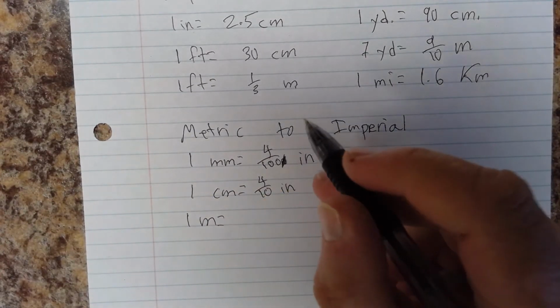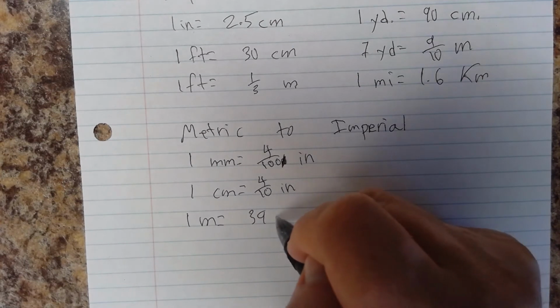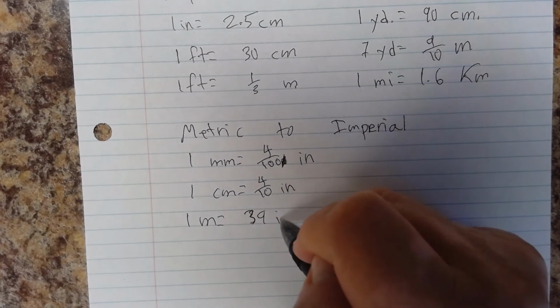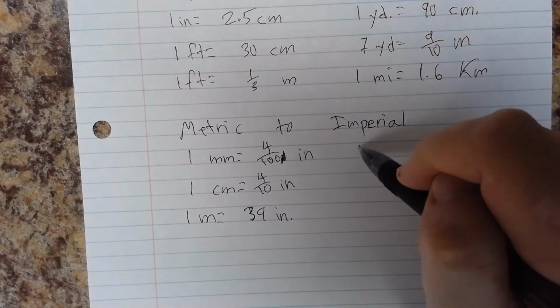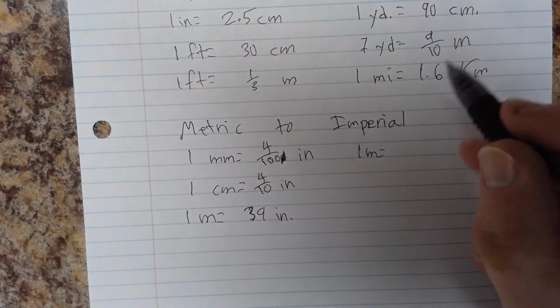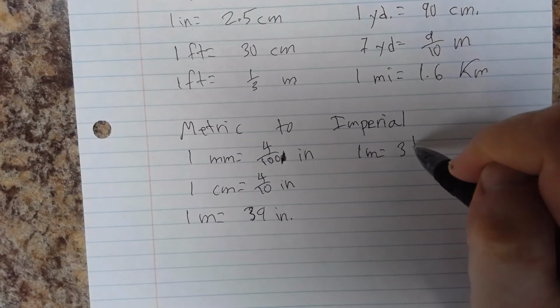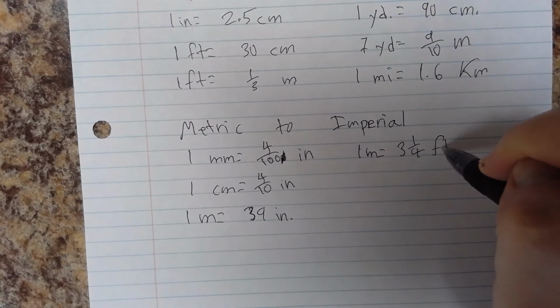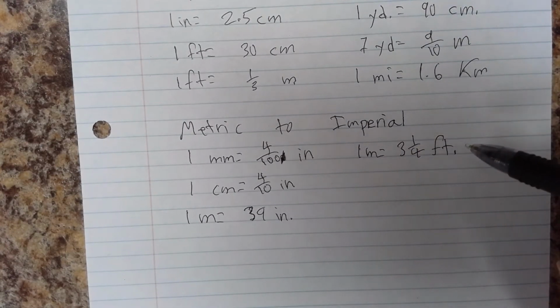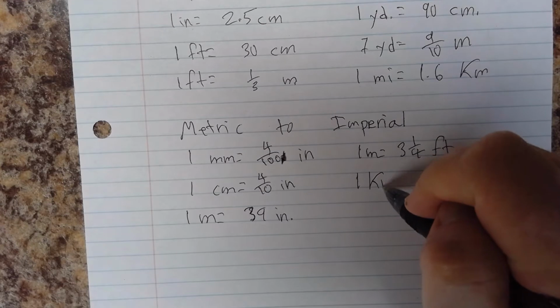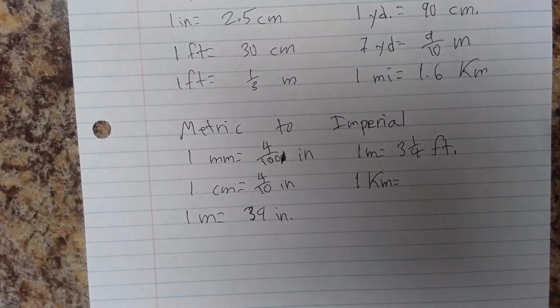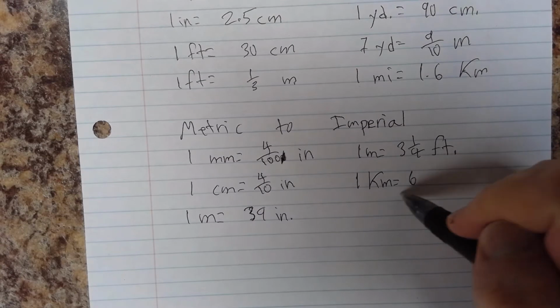1 meter equals 39 inches. 1 meter equals about 3 1/4 feet. Like I said, there's roughly about 3 feet in a meter. There's about 3 1/4 feet in a meter. Six-tenths of a mile.